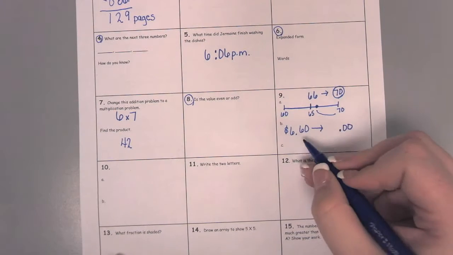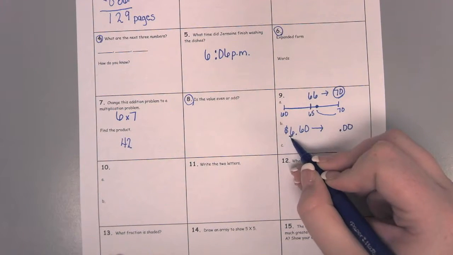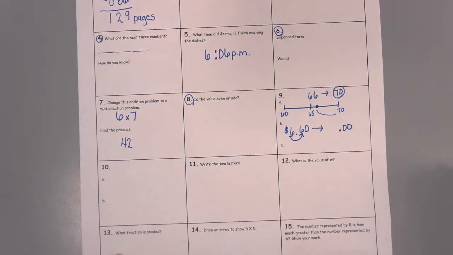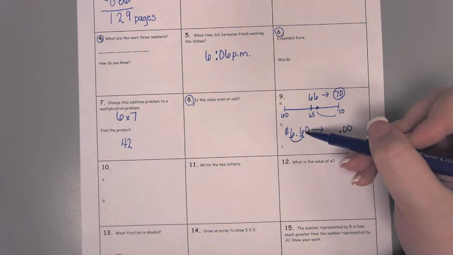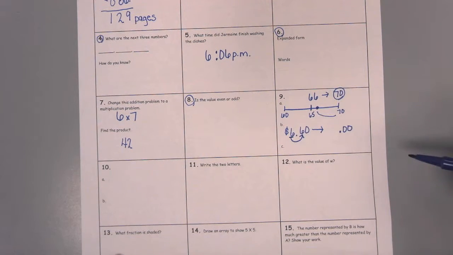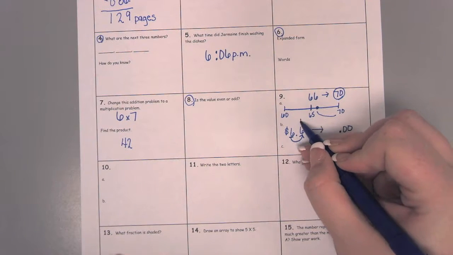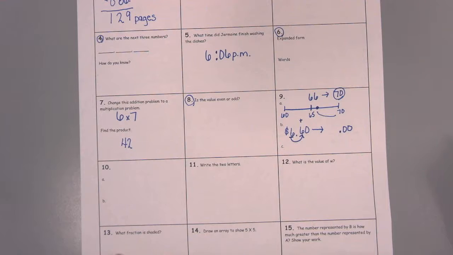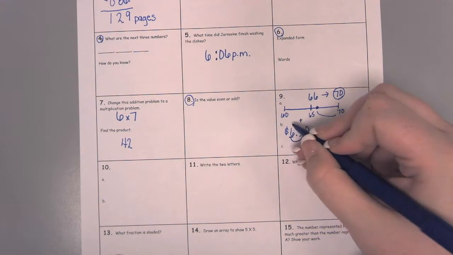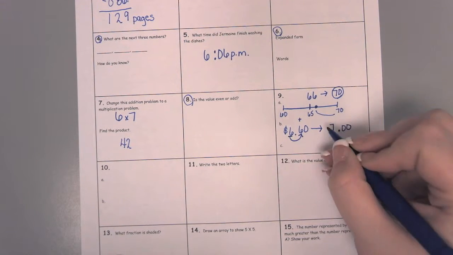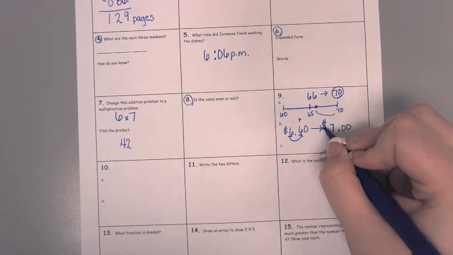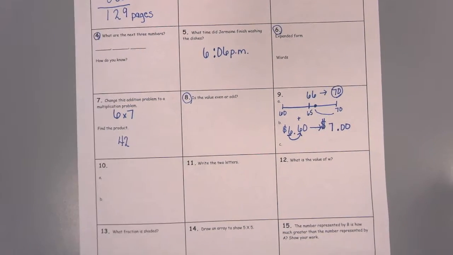Now, the question is, does this 6 in the tens place cause this to become a 6 or a 7? This is a larger, round up number. So 6 will become a 7, and do not forget your dollar signs.